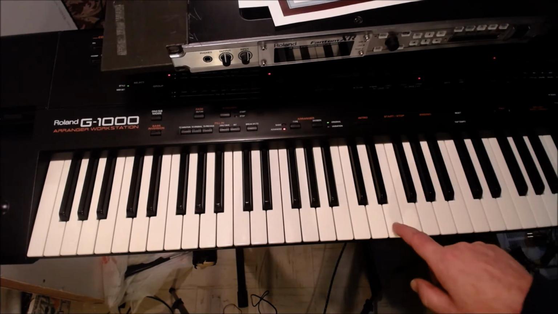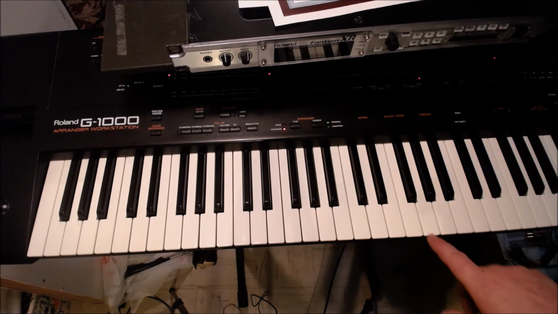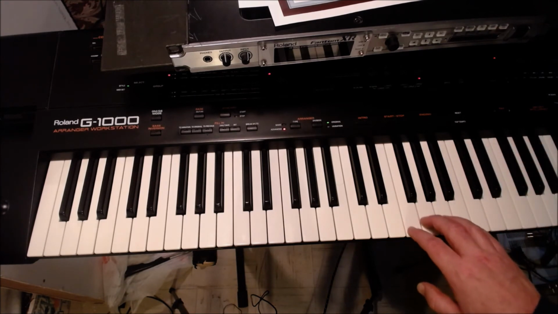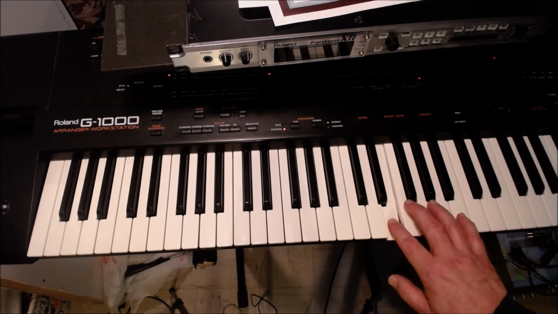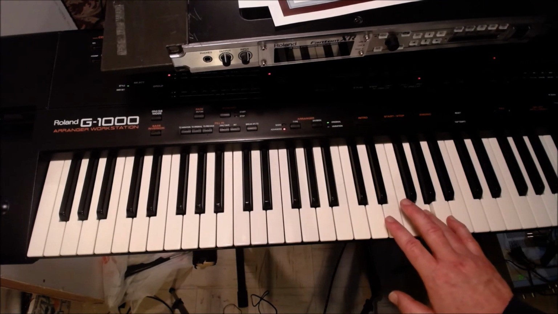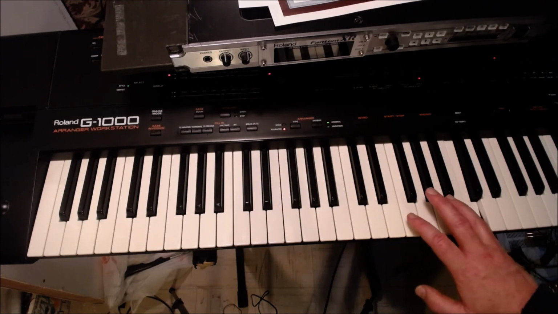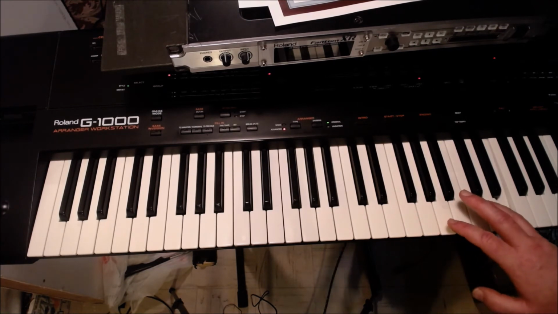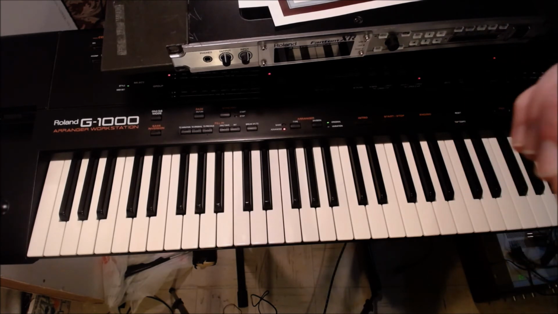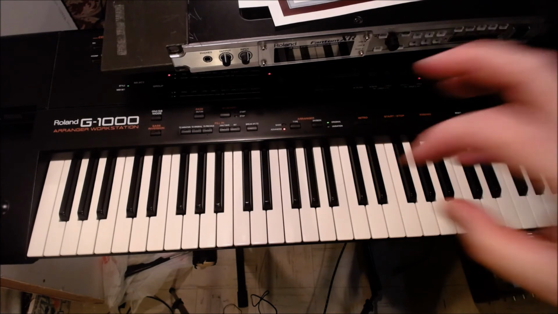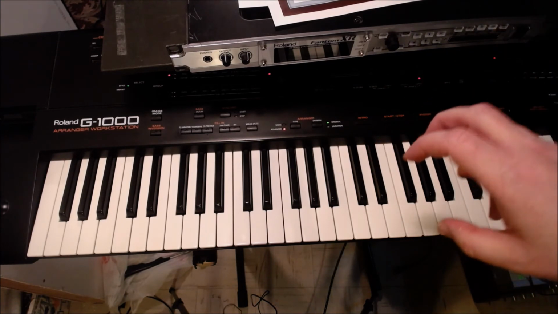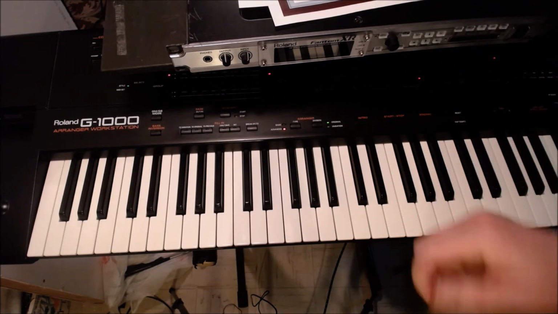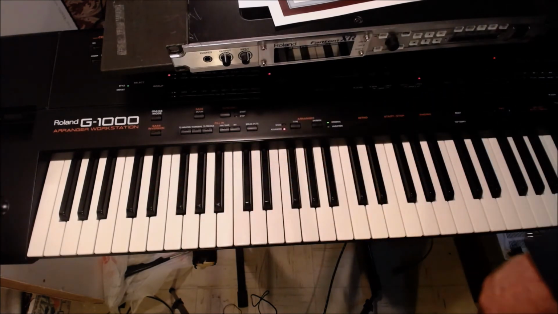Okay? So let's just do it real quick. So the interval pattern for a Phrygian mode, Phrygian minor mode, would be root, half step, whole step, whole step, whole step, half step, whole step, whole step. Okay? I can play any note, and if I follow it with that same sequence, it will be the Phrygian minor mode. Okay? And I could go through that with every single one of these.